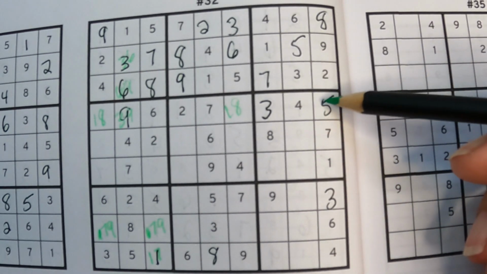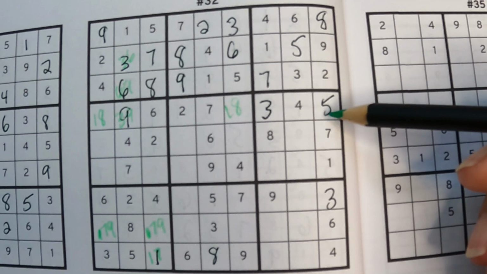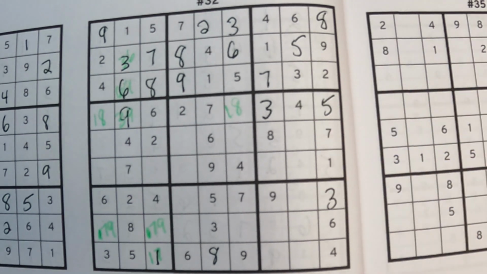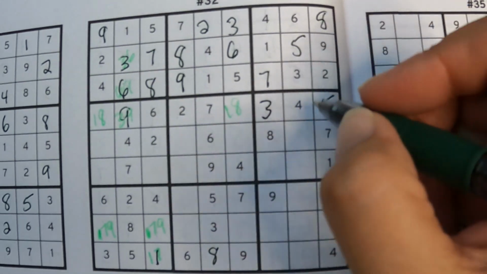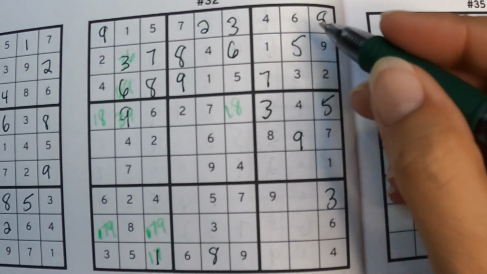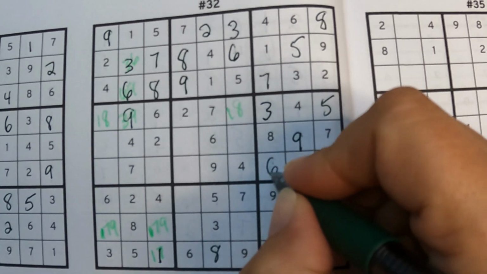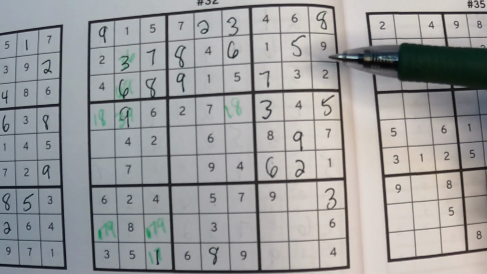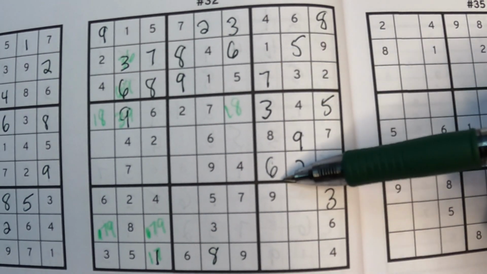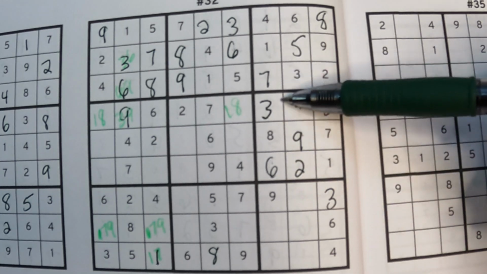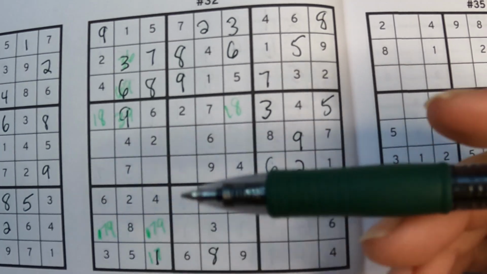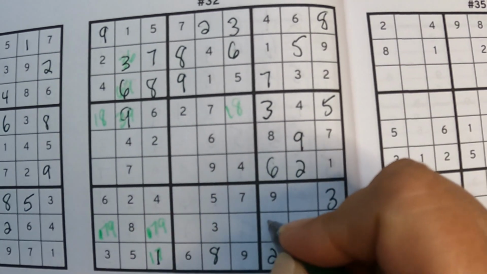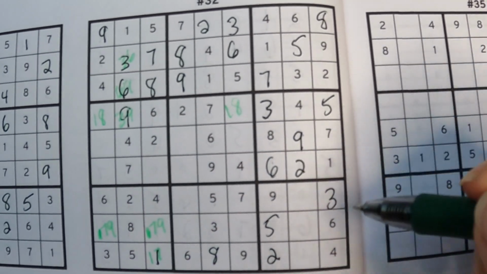For this box now, we're missing 2, 6, and 9. We've got 2 and 6 here, so this is our 9. 6 here, so 2, 6. For this column now, we're missing 2 and 5. We've got a 5 here, so 2, 5.